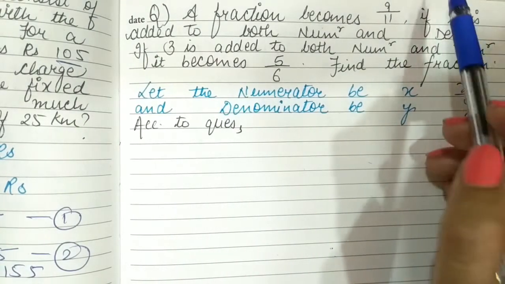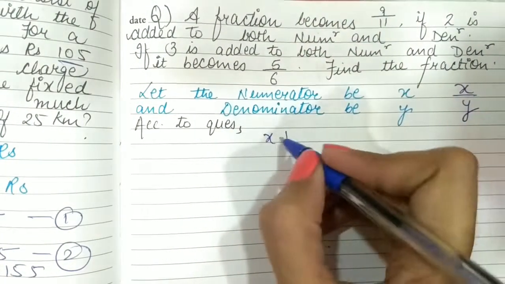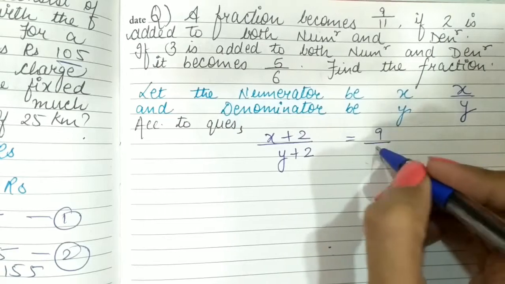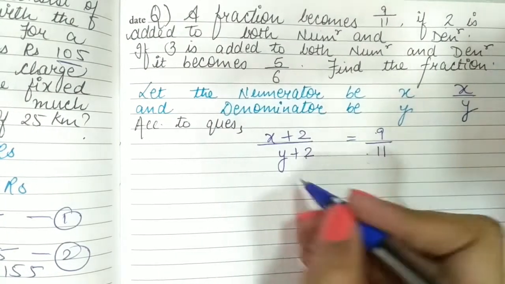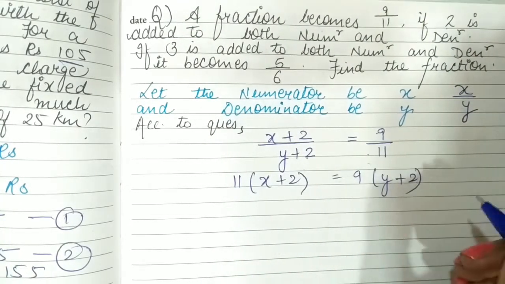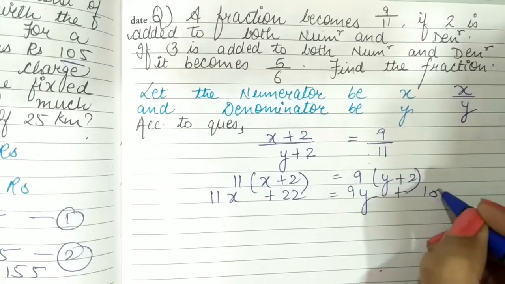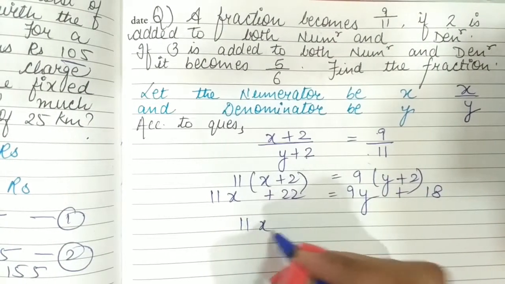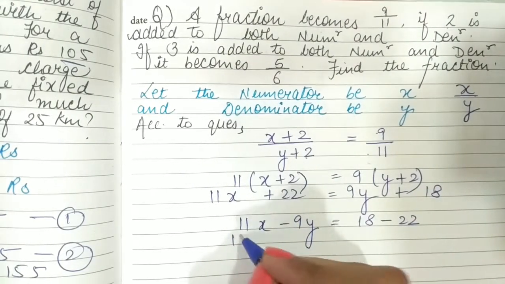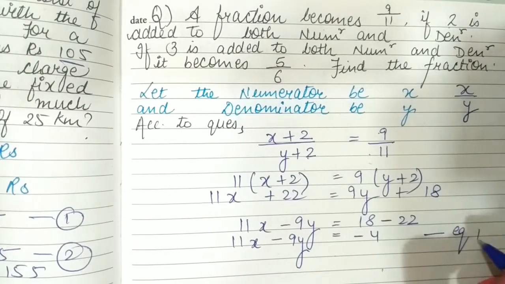In the question it is said, if 2 is added to both numerator and denominator, it becomes 9 by 11. When I am going to add 2 in both numerator and denominator, my fraction will become 9 by 11. Cross multiply them. It will be 11 times (x plus 2) equals 9 times (y plus 2). 11x plus 22 equals 9y plus 18. 11x minus 9y equals 18 minus 22. 11x minus 9y equals minus 4. This is our equation 1.